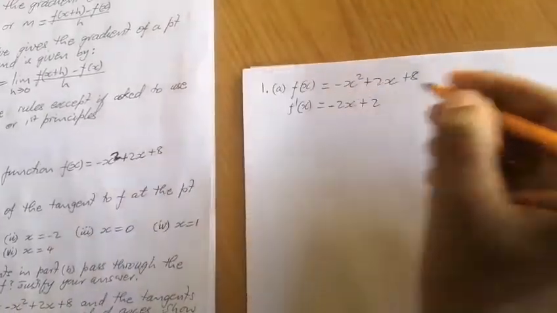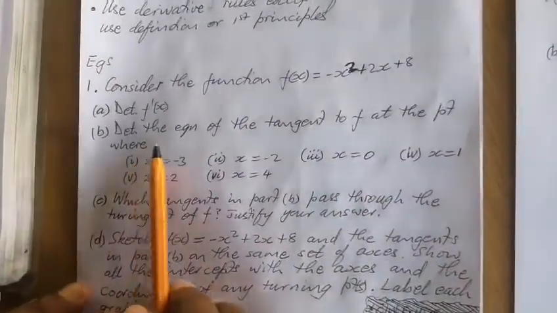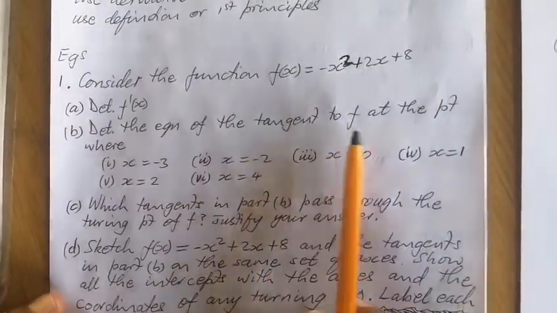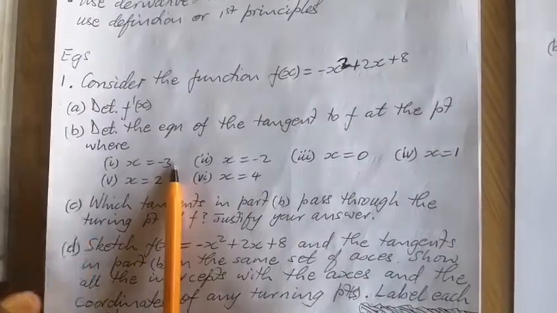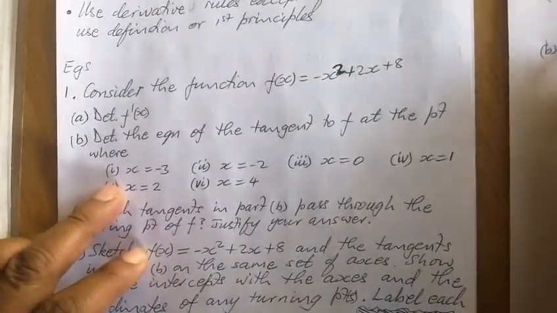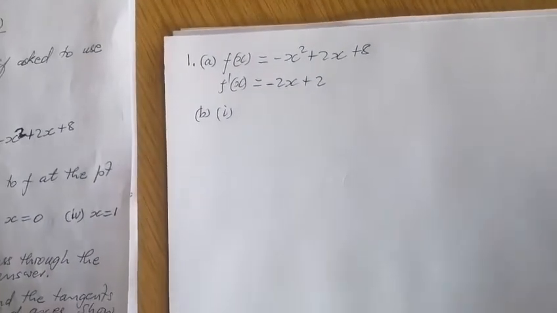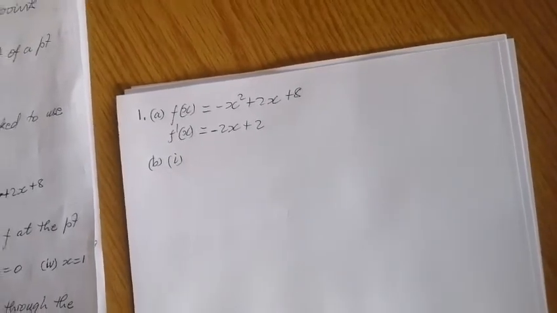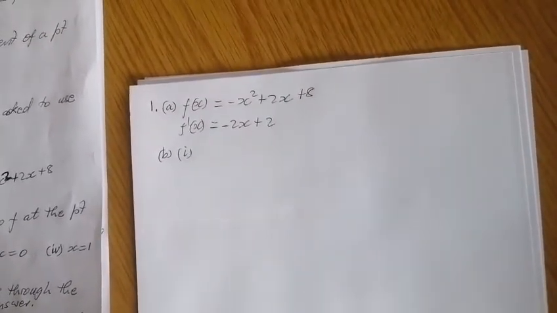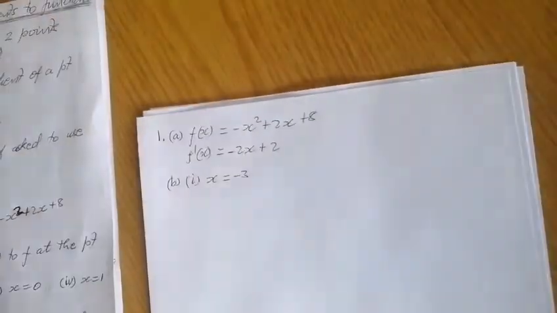Part B says, determine the equation of the tangent to f at the point where x is minus 3. That is part 1. We want to find the equation of a tangent to f at the point where x is equal to minus 3.